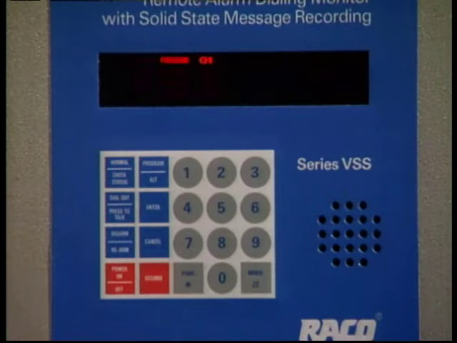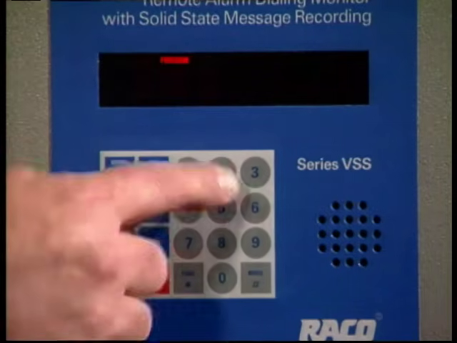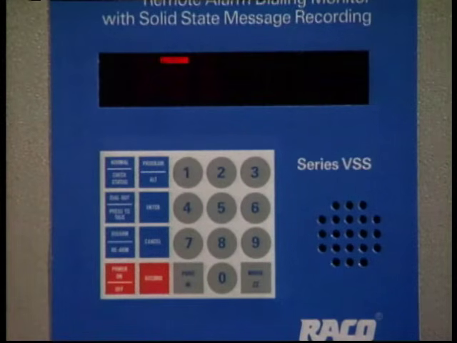To set an individual contact input channel for normally open operation, press 5, 5, the channel number, 0, 1, 2, 2, and then enter. Channel 1. Normally open.